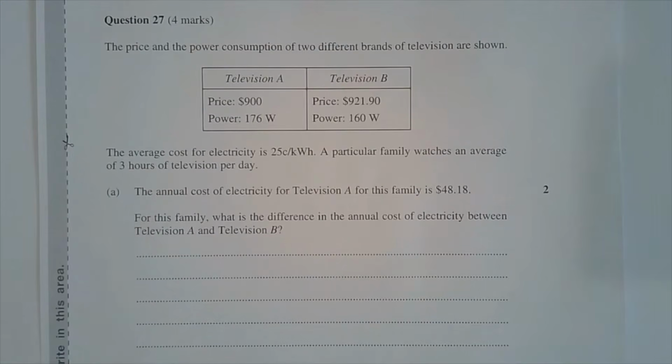Question 27. The price and the power consumption of 2 different brands of television are shown. The average cost for electricity is 25 cents per kilowatt hour. A particular family watches an average of 3 hours of television per day. Part A. The annual cost of electricity for television A for this family is $48.18. For this family, what is the difference in the annual cost of electricity between television A and television B?